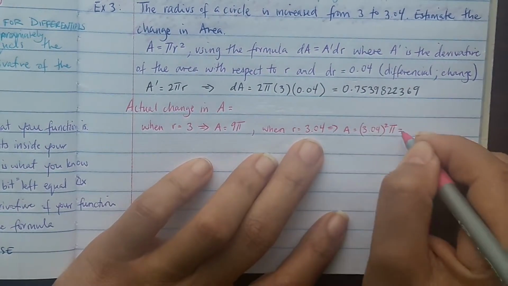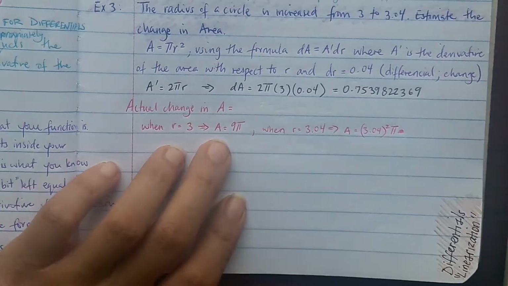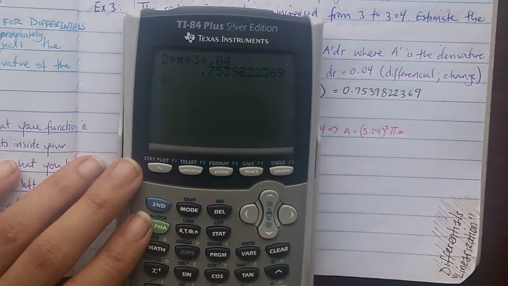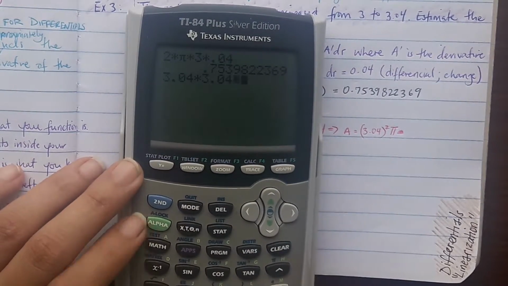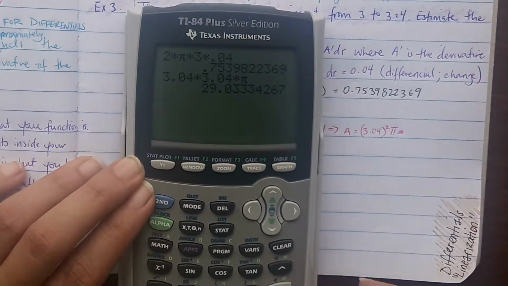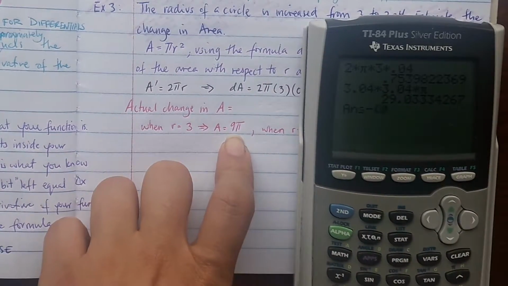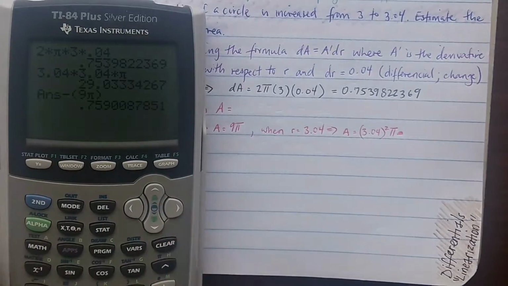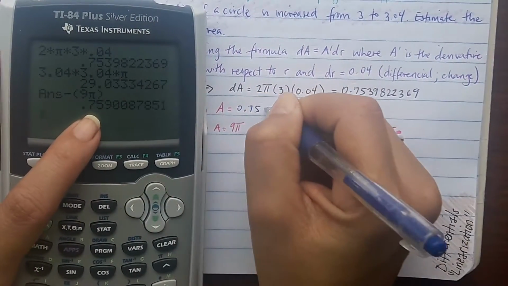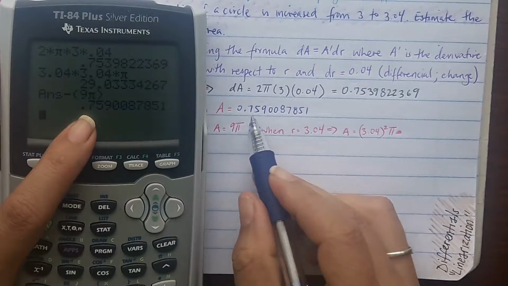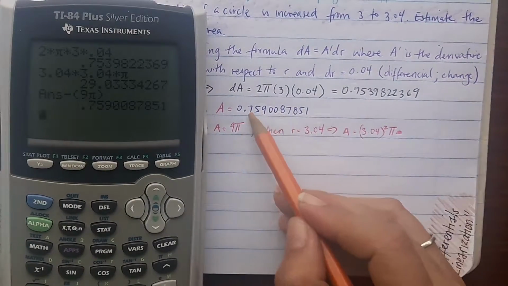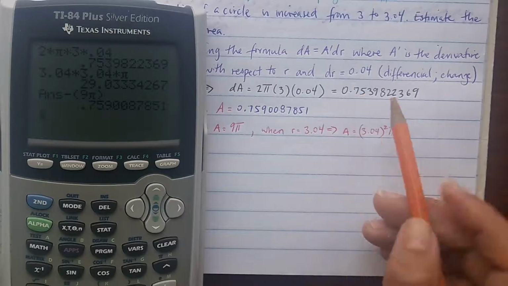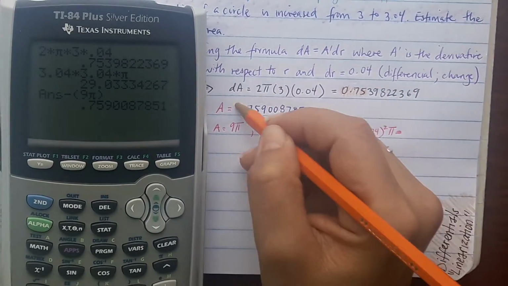And I'm just gonna plug it in the calculator. So the change is gonna be the difference between those two. So the difference, what it ends up with, which is 3.04 times 3.04 times pi, and then you're gonna subtract what it started off with, which is 9 pi. So 0.7590087851. So I'm just gonna color in the common numbers. So 0.75. And that's pretty close, to be honest. That's pretty close.